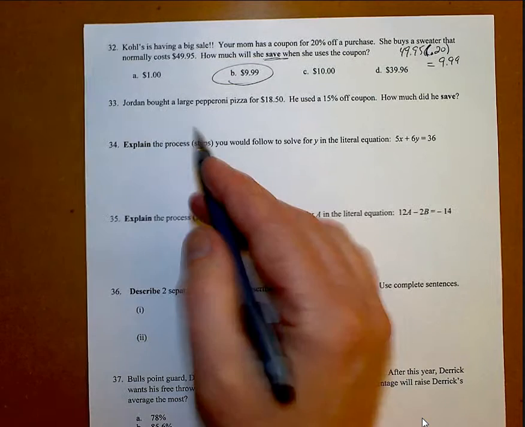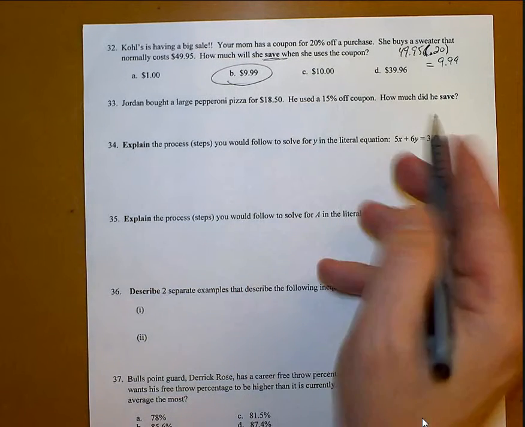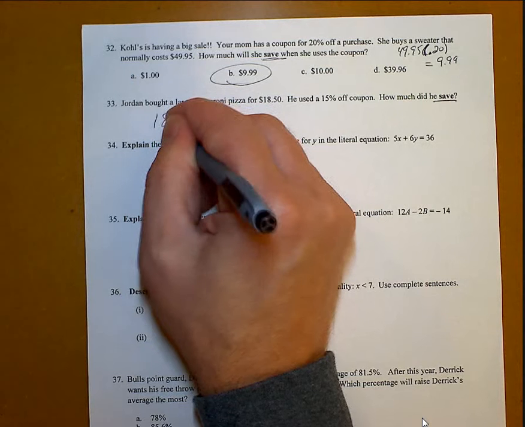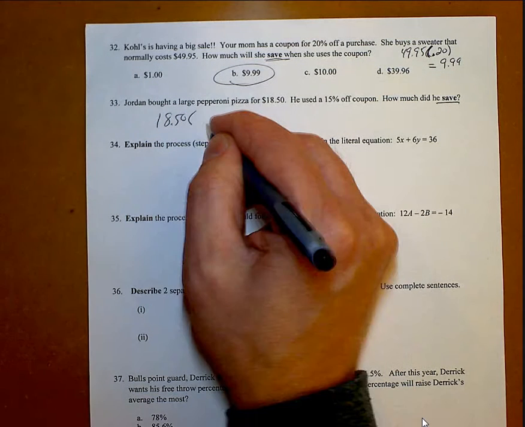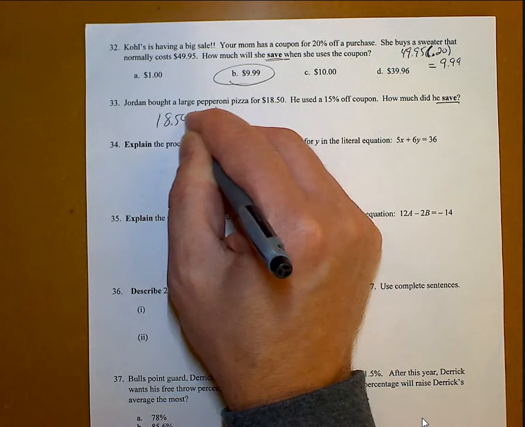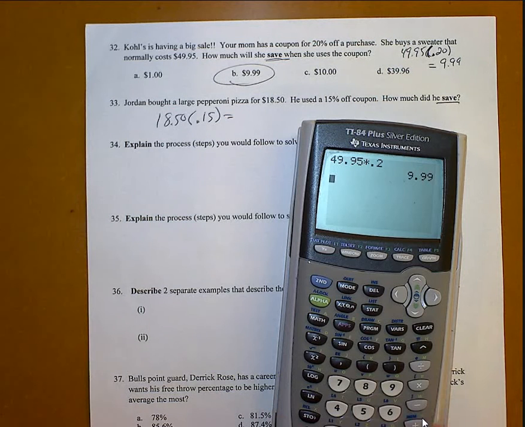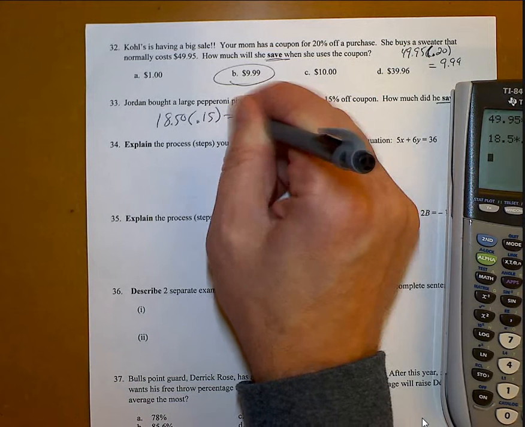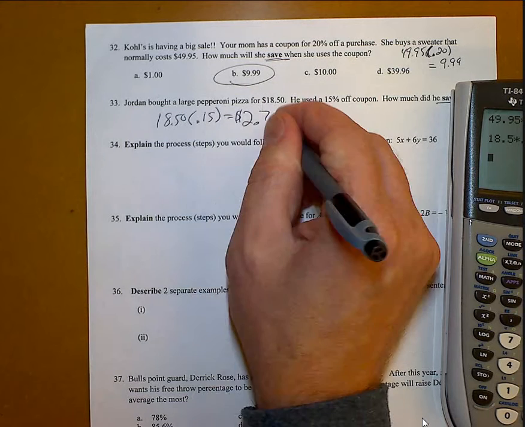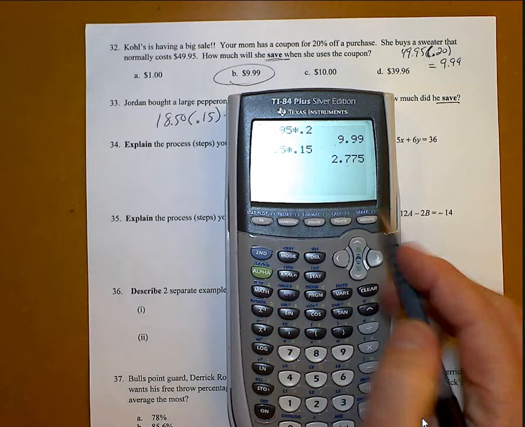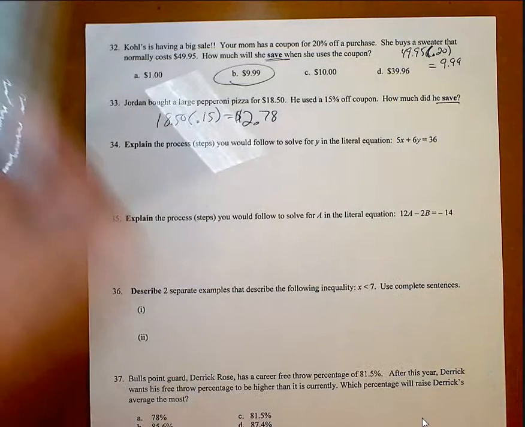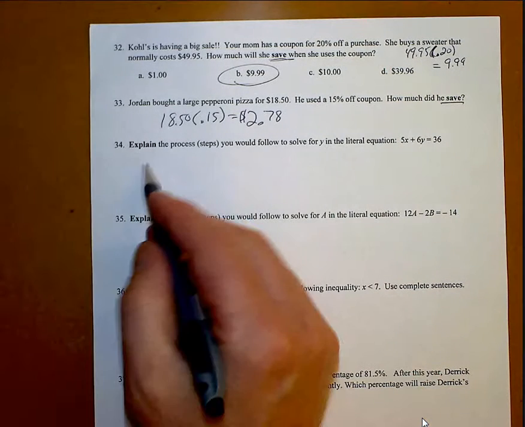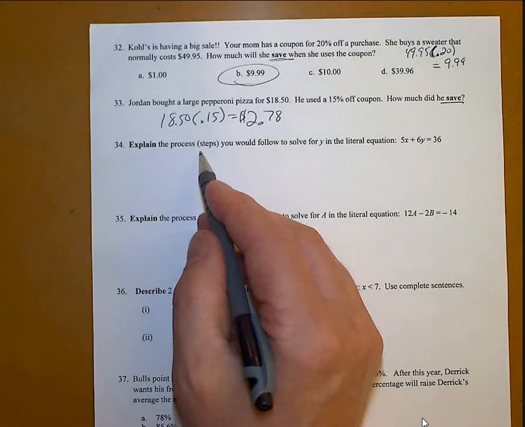Jordan bought a large pepperoni pizza for $18.50. He used 15%. How much did he save? $18.50 times 0.15 equals $2.78. Oops, can't see that. We're going to round that to 78 cents. Okay, you save $2.78.